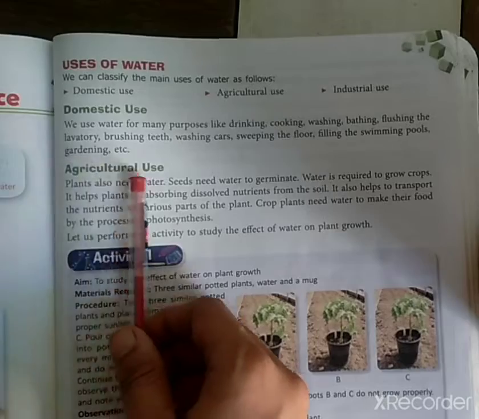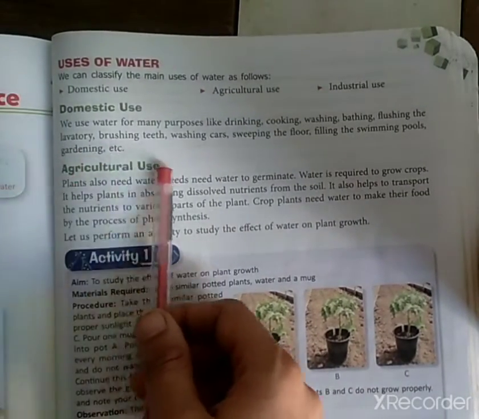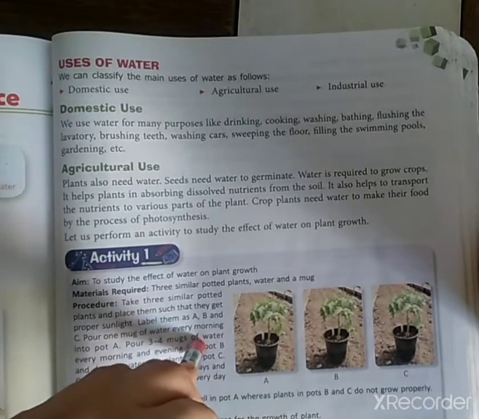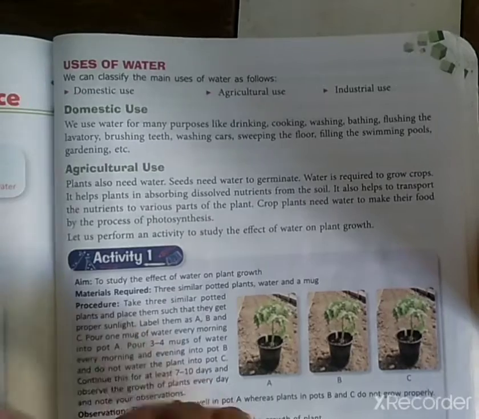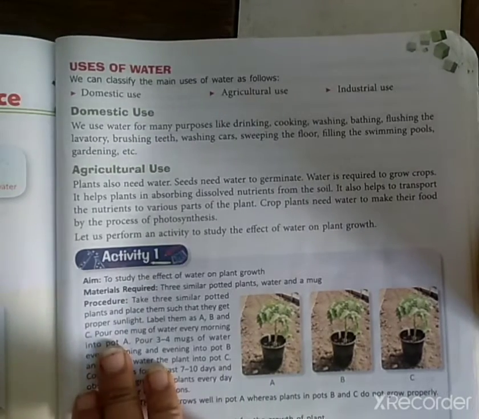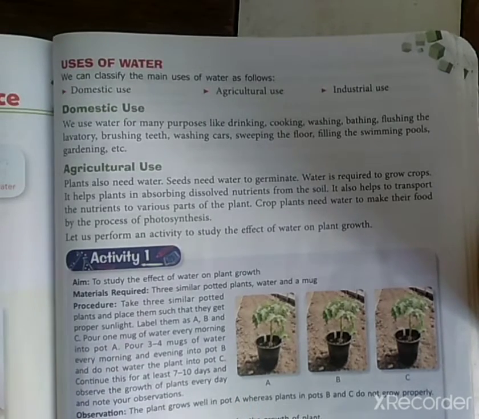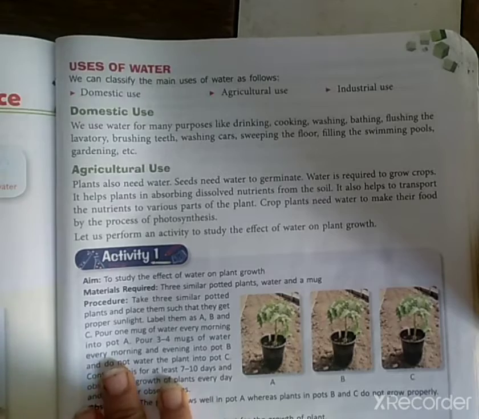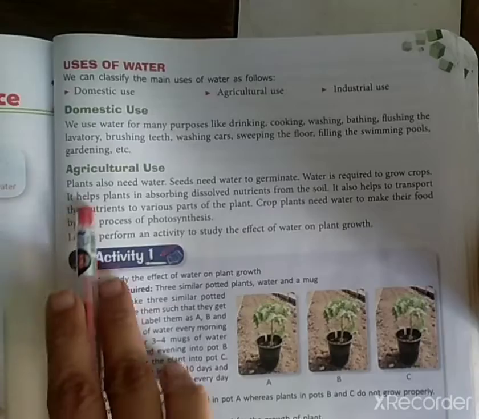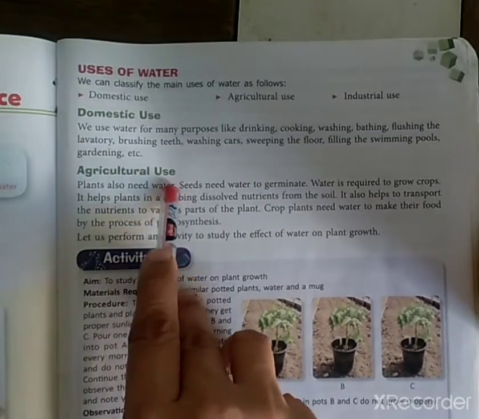Next one is agriculture use. Agriculture, you know the meaning of agriculture. It is related to the growing of plants on a large scale, right? So, water is also used to germinate the seeds. Plants also need water. So, for germination of the crops, we need water in a huge amount, right? So, the usage of water in agriculture activities comes as agriculture use.